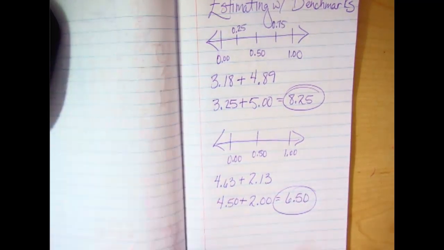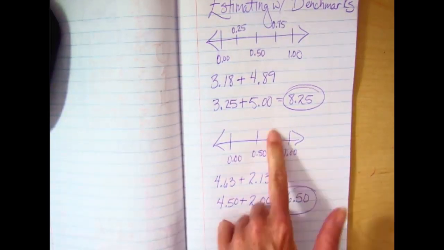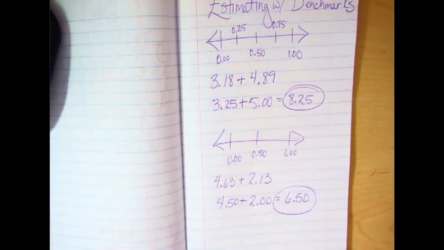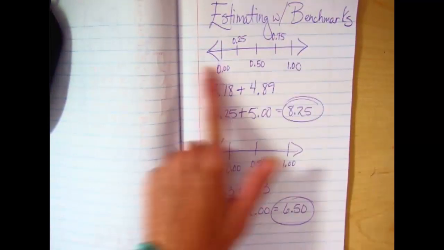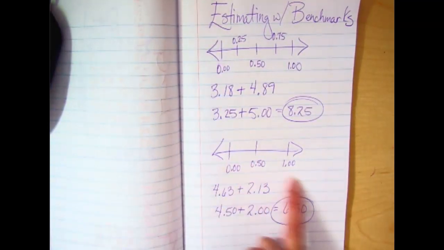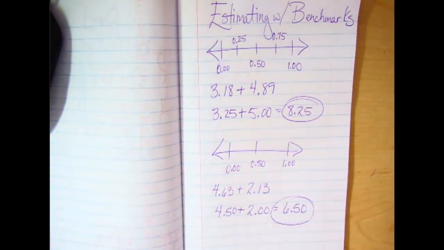So we're about to do a practice sheet together here in class. Everybody's going to do it because it mixes up what they're asking you to estimate to. Sometimes it's going to be to the ones. Sometimes it's going to be to the quarters, these benchmarks. And sometimes it's going to be to the halves and wholes. So you just have to look at the problem. Does that make sense?